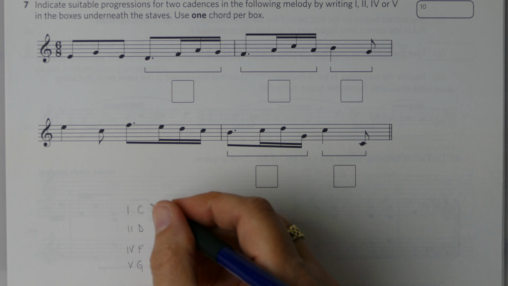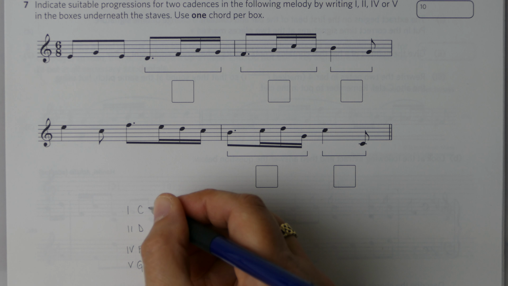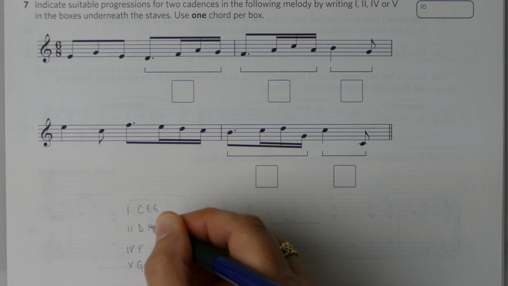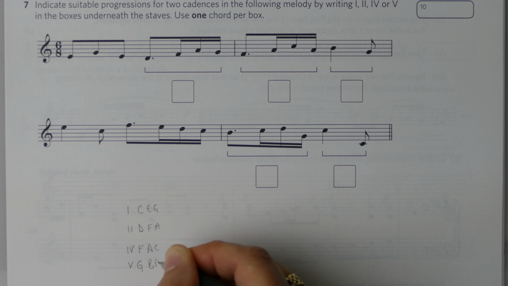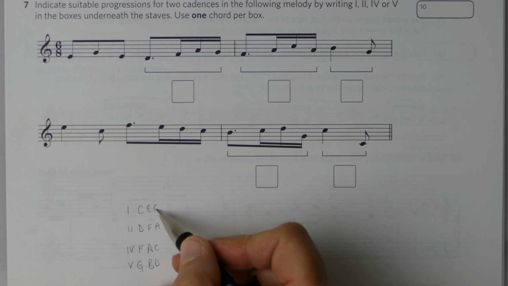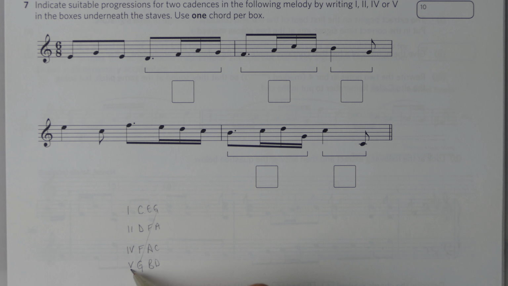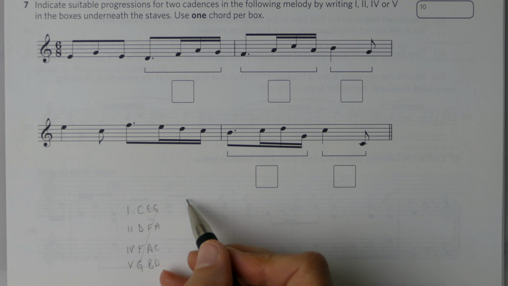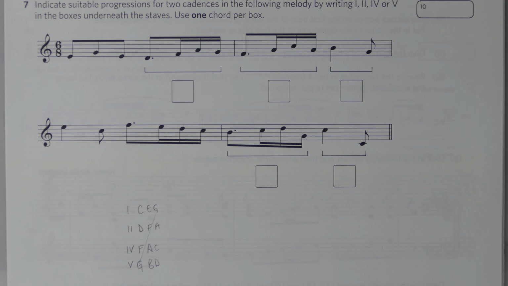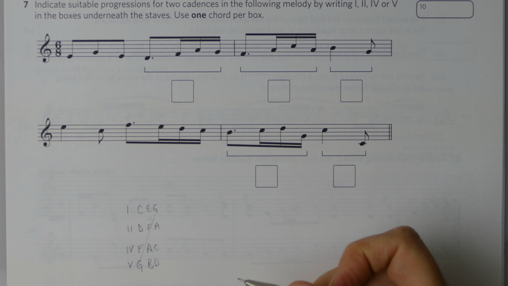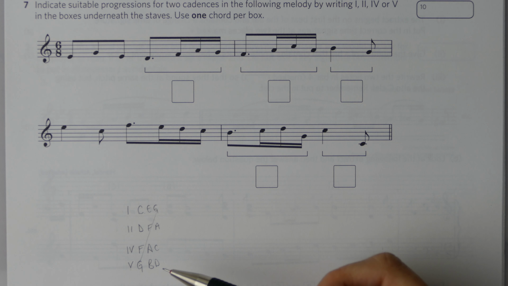Now we'll build up our triads, first, third, fifth. C, E, G, D, F, A, F, A, C, G, B, D. And we know we're correct because there's 1, 3, 5 and that forms the root of chord 5. We can't say whether it's root position or any inversion because we have no bass notes. We don't have that information to hand. So let's see what we've got here.